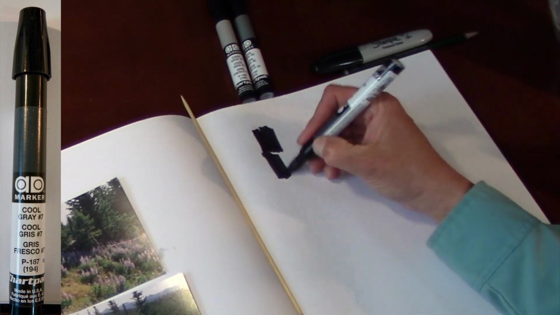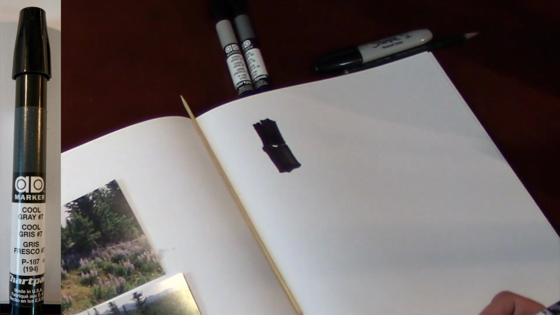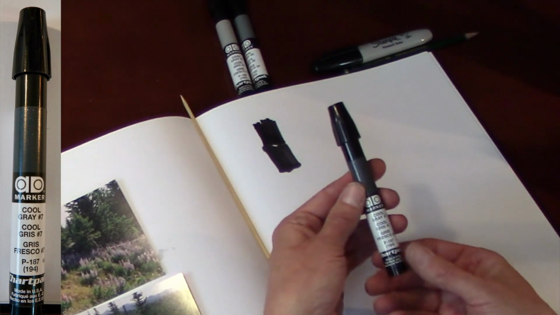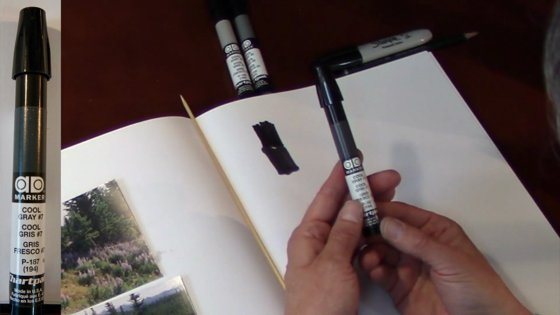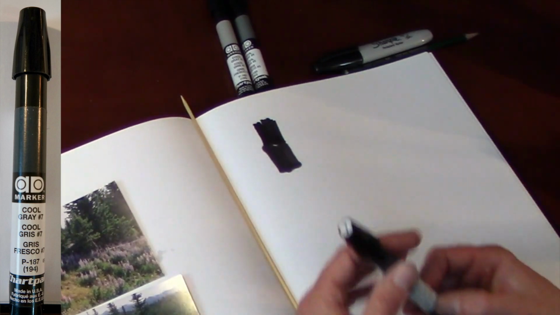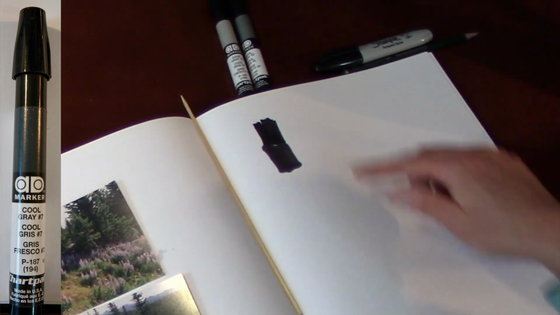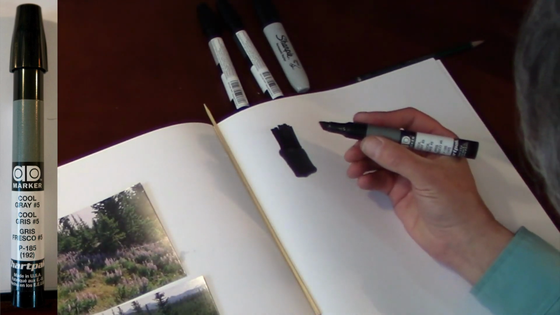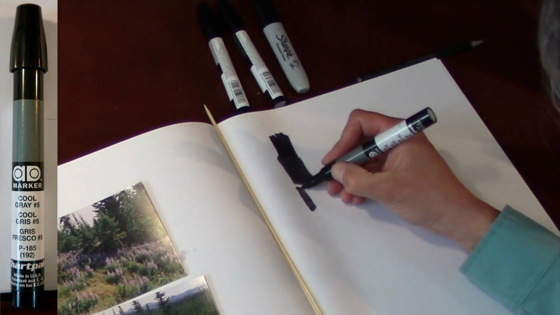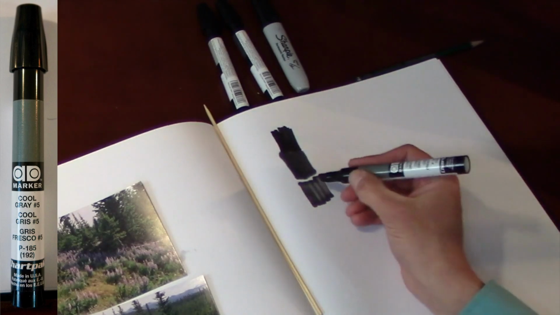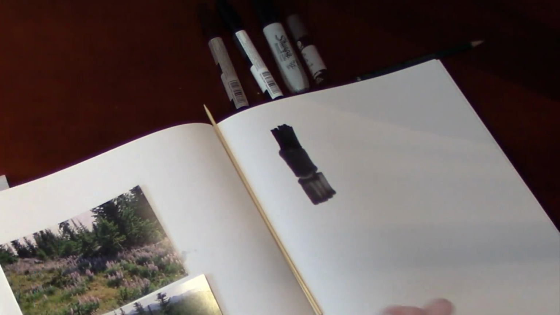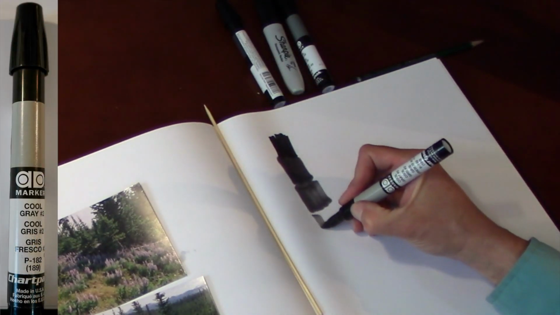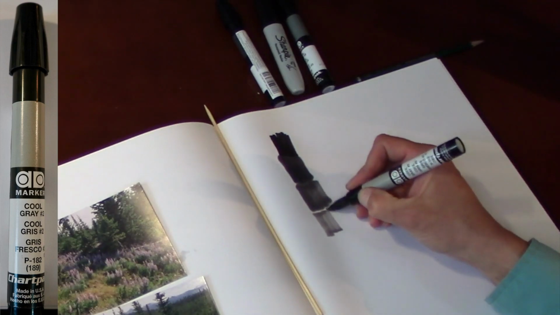These are chart pack markers. This is a cool gray number 7. And you can see compared to the black, it's almost exactly the same value. There's a slightly lighter value. The next one here is the cool gray number 5, and you'll see the value there. Kind of gives me a nice mid-gray dark. And then lastly is this cool gray number 2.